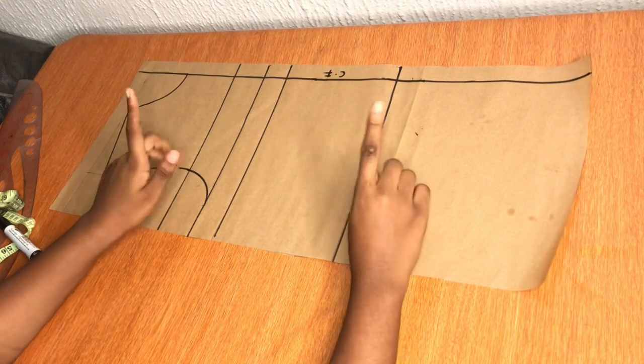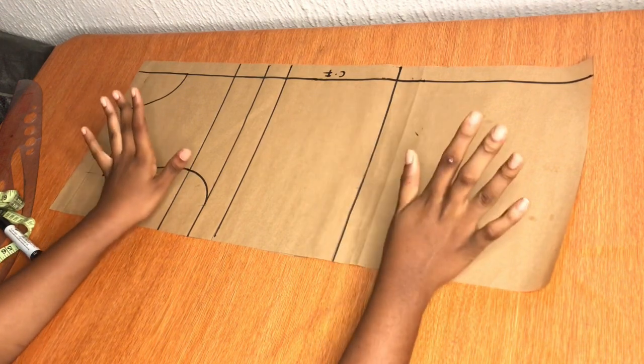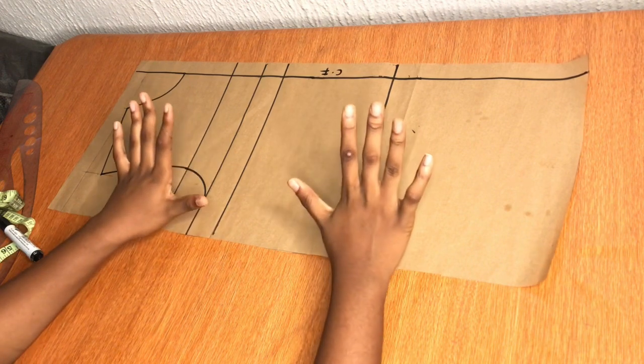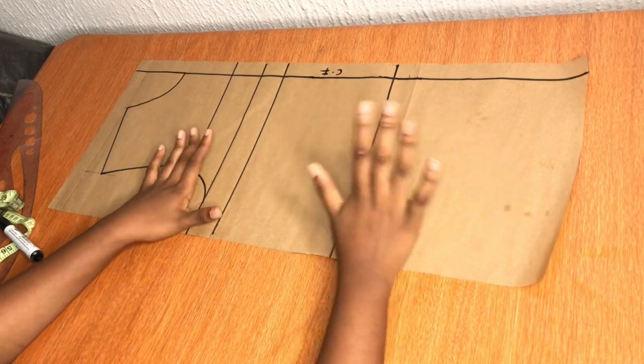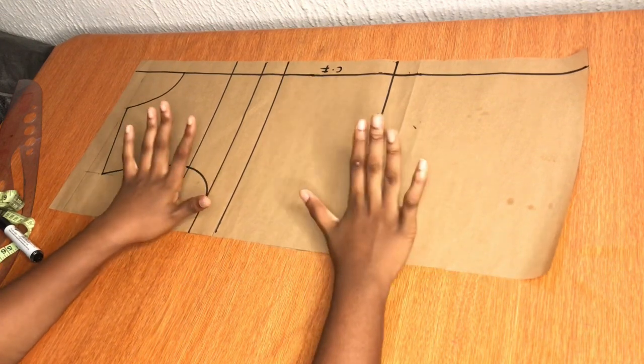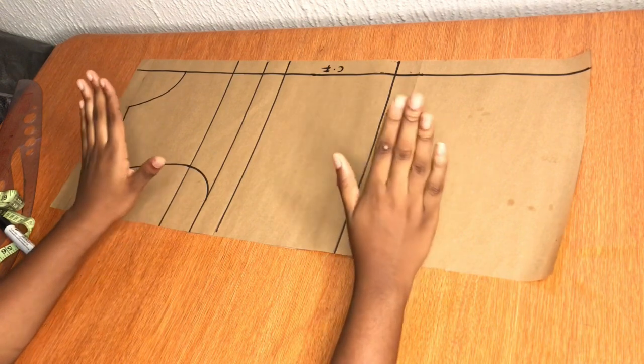So in this tutorial, I'm going to be showing you how to get your personal dart amount. The standard dart amount is 0.5 inches, but not everybody's dart amount can be 0.5 inches. So that's the purpose of this tutorial. You're going to learn how to get your own personal dart amount for proper fitting of garments.